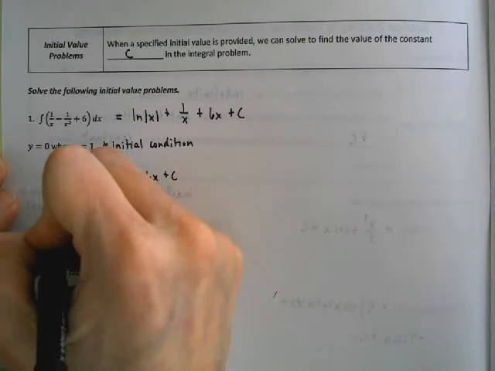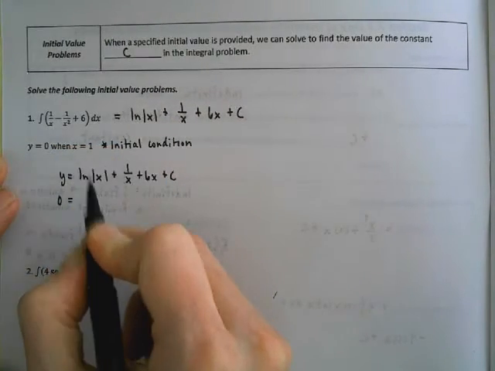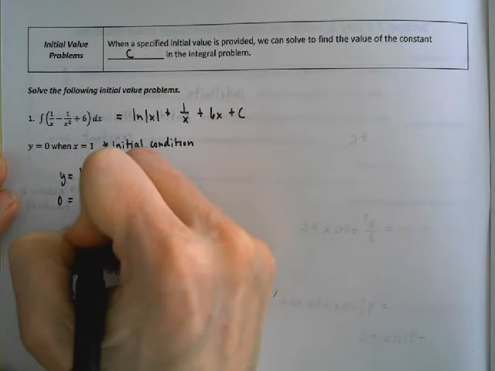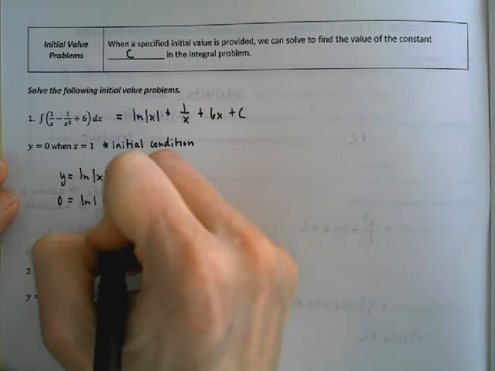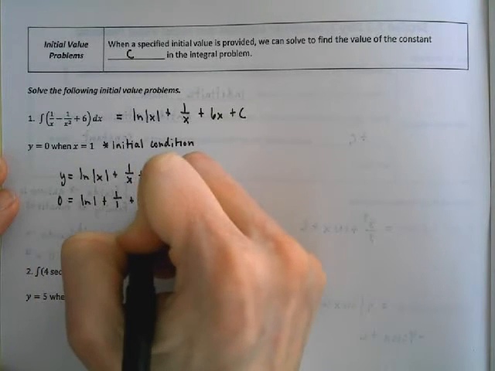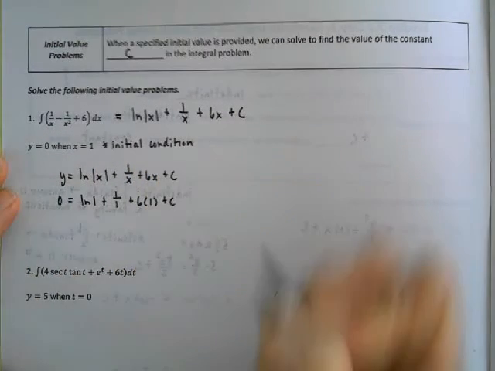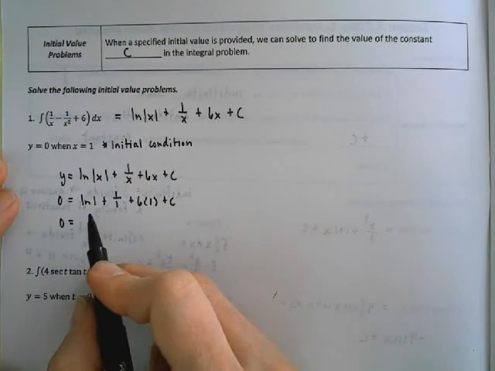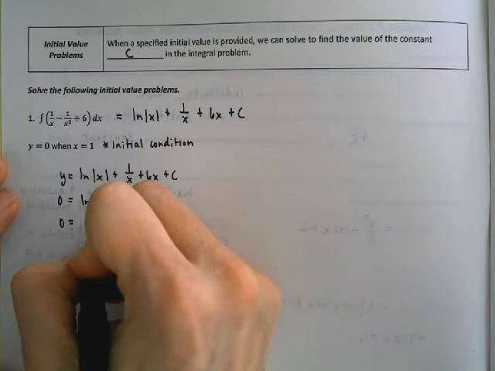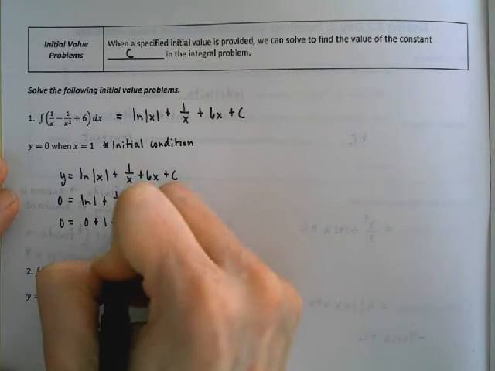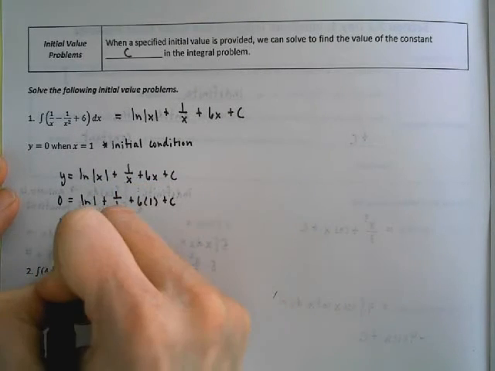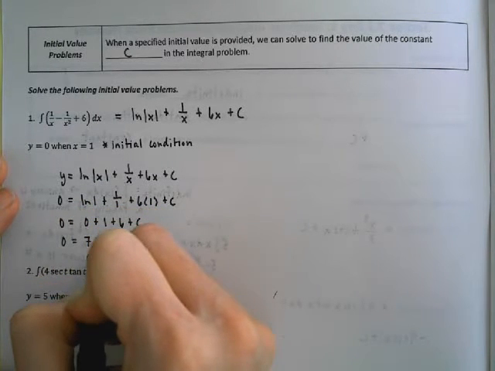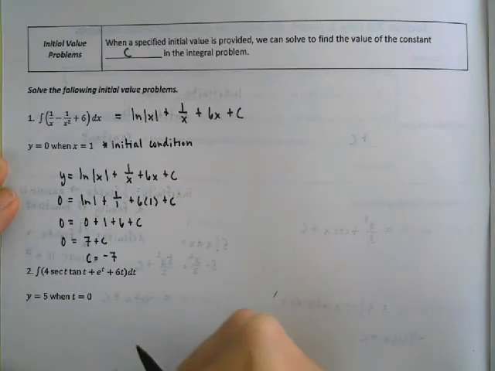So y is equal to 0 when x equals 1. So everywhere I have an x, I'm going to plug in 1. So natural log of 1 plus 1 over 1 plus 6 times 1 plus c. So I get 0 is equal to, well, no, natural log of 1 is just 0, plus 1 plus 6 plus c. So I get 0 is equal to 7 plus c, which means that c is equal to negative 7.